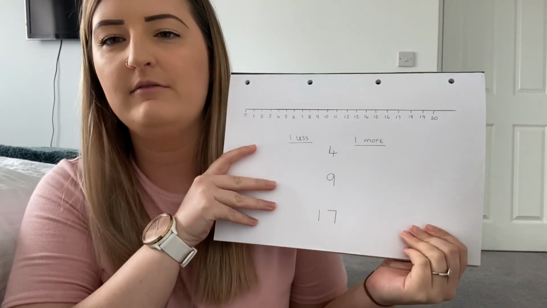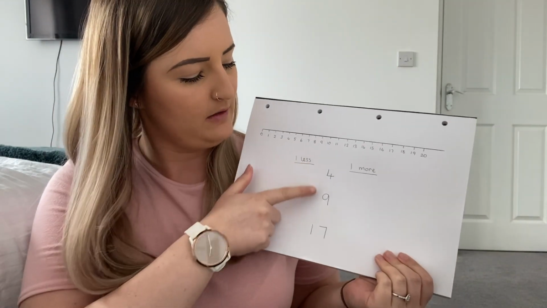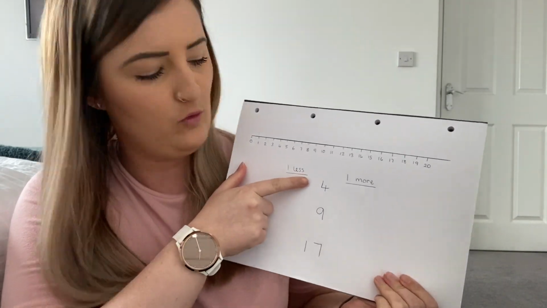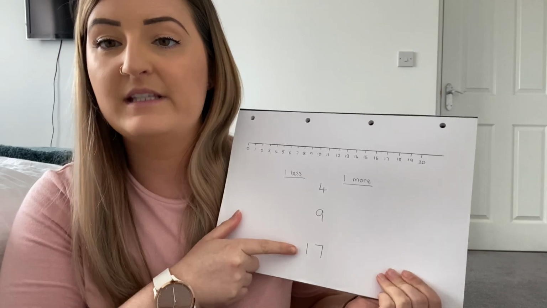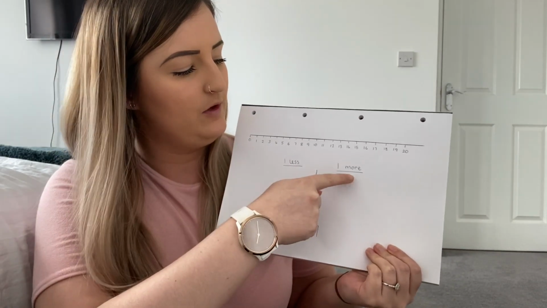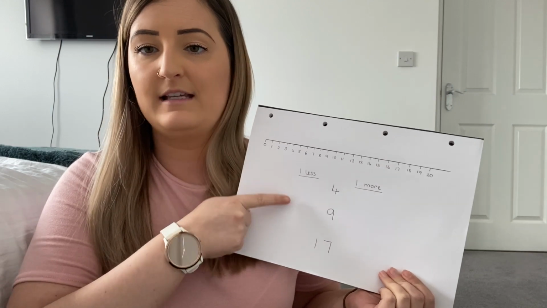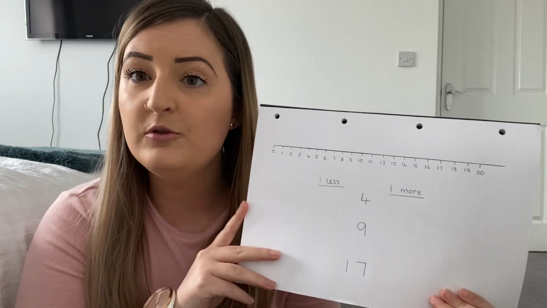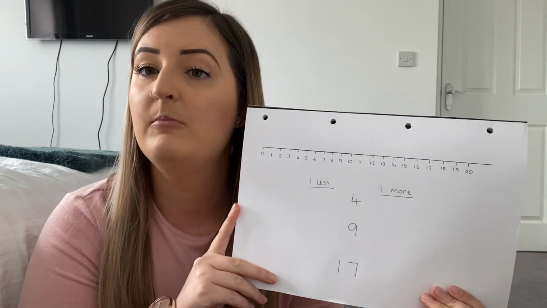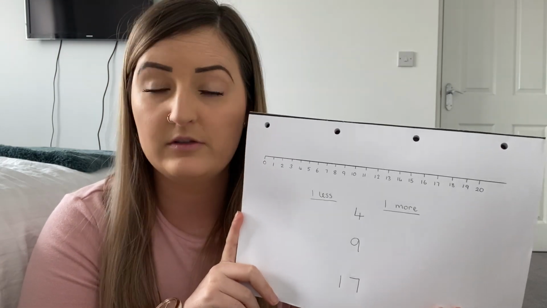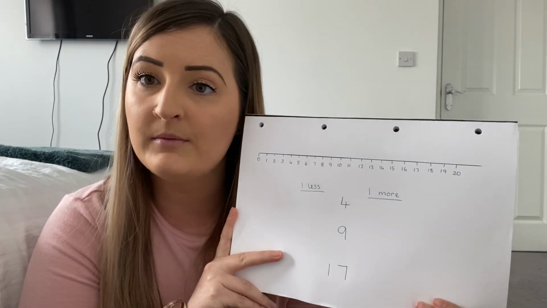Now the second job for us this week is to find one more and one less than a number using our number line. So if you have a look here, this is what I've done. I've picked 3 different numbers. We've got number 4, number 9 and number 17. And we are going to be finding one more than these numbers, and we are going to be finding one less than these numbers. Now some of you might know that without a number line, but if you don't, I would like you to learn how to use a number line. So I'm going to show you.